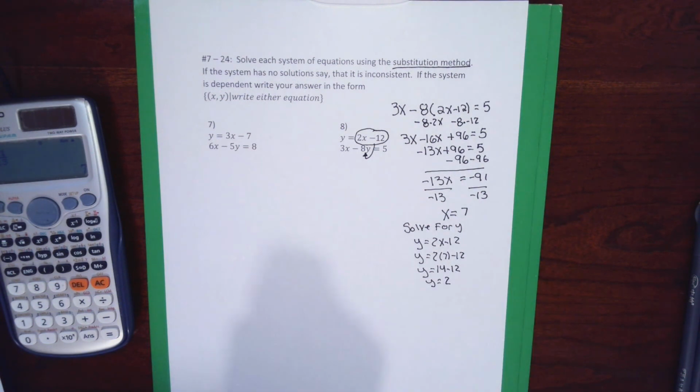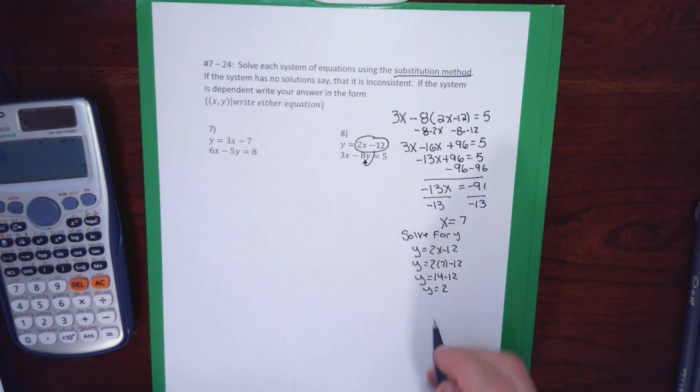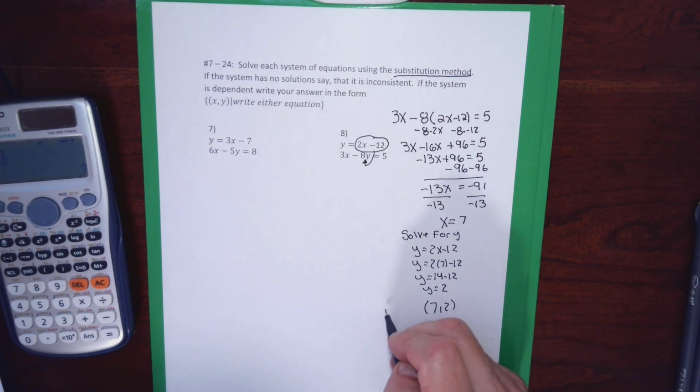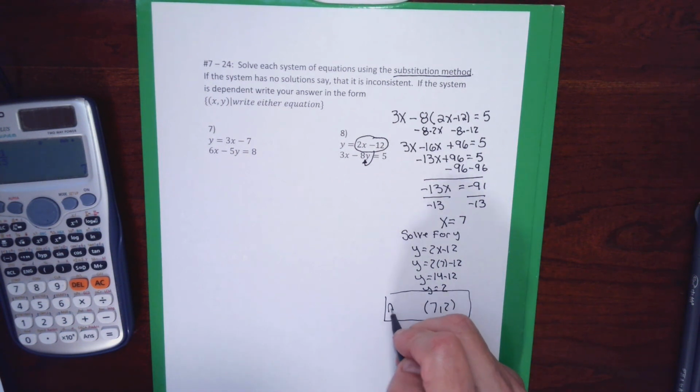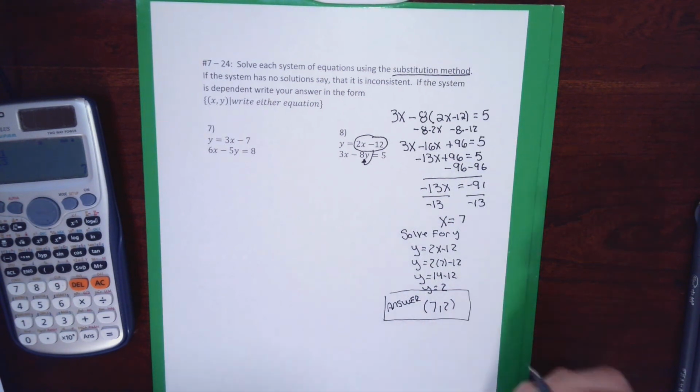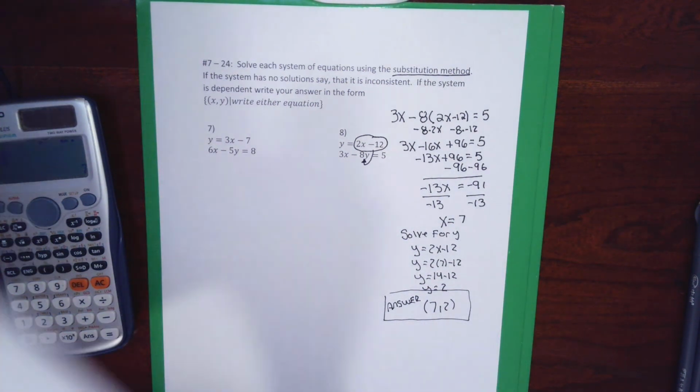And I get y equal to 2. And so now the answer to this is just the single point. If I were to graph these two lines, they would intersect at the point (7, 2). I'm done. It's wise to check.